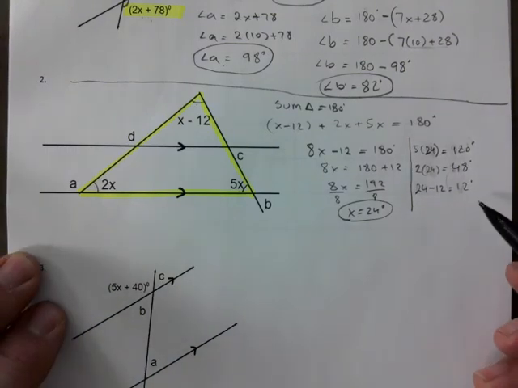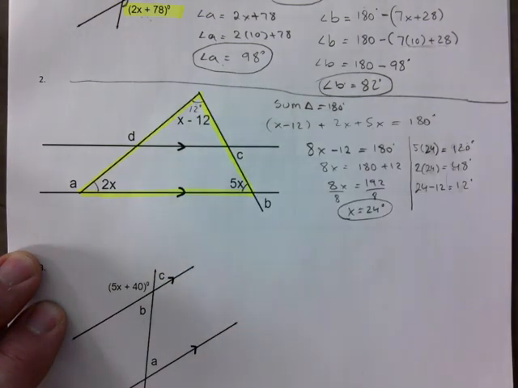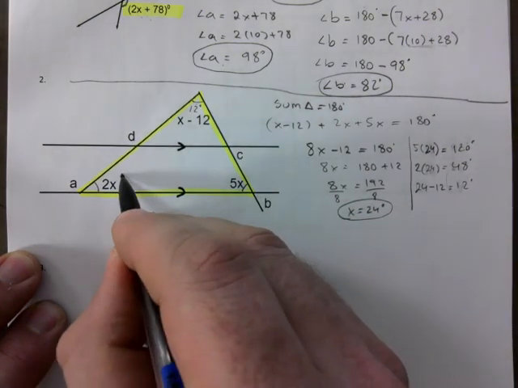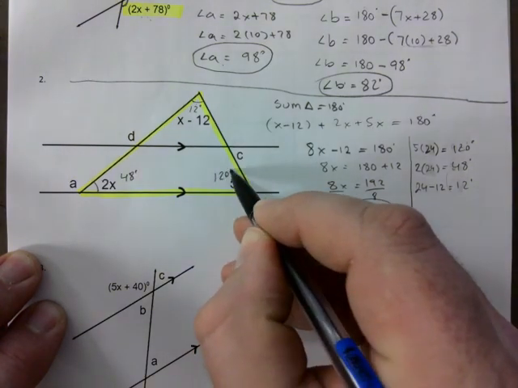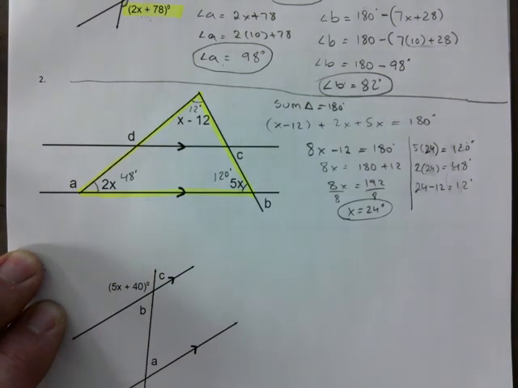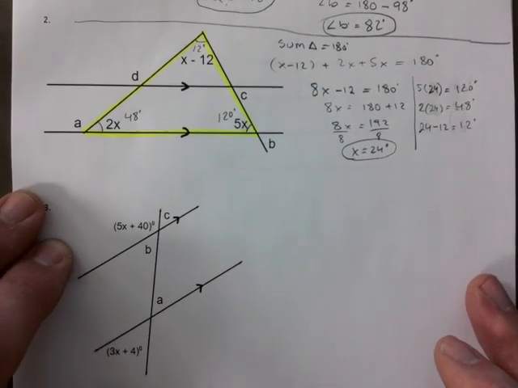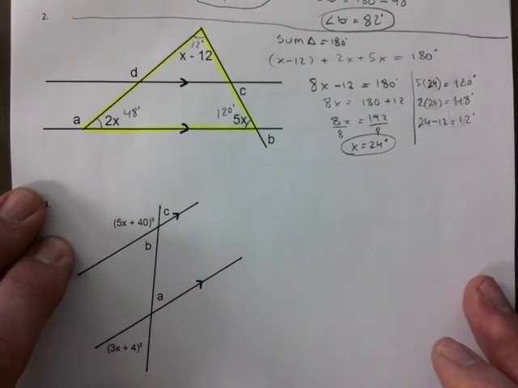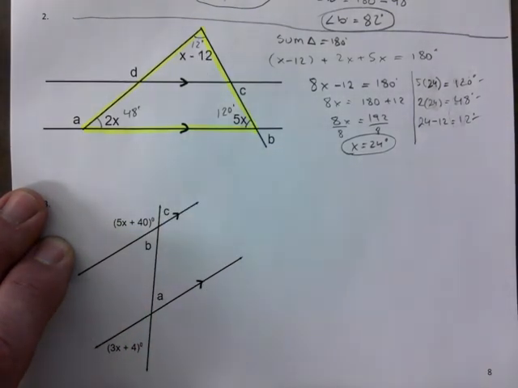Let's go ahead and just write them in, okay? So this is 12 degrees, even though it doesn't make a whole lot of sense because it's not drawn to scale, right? But in that case, you just enter those values there. And this is just my check here on the side to figure out what those are.